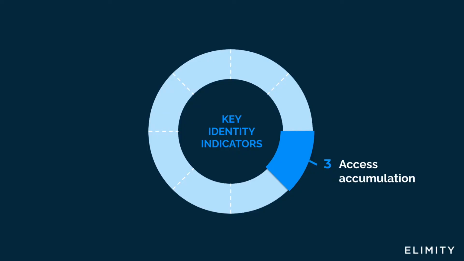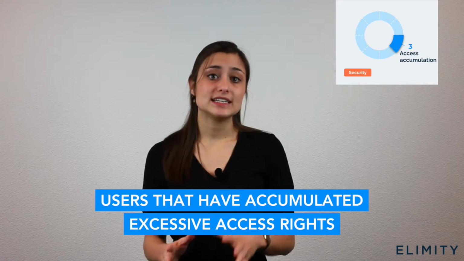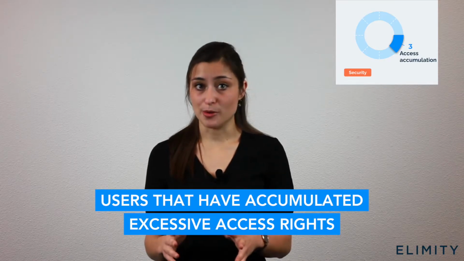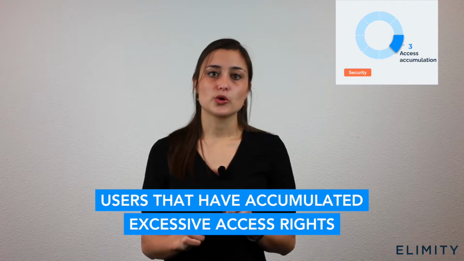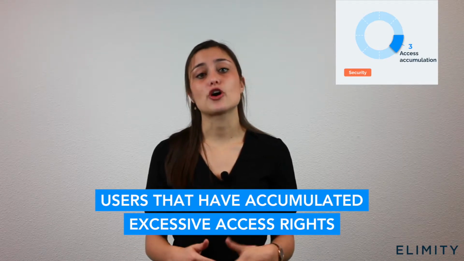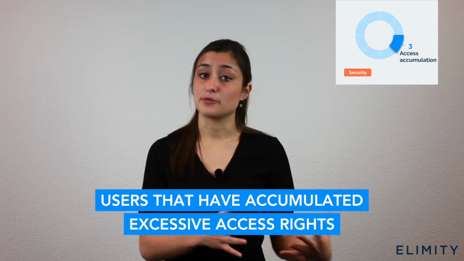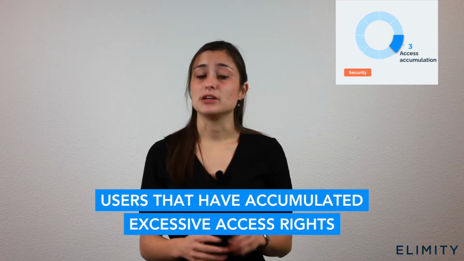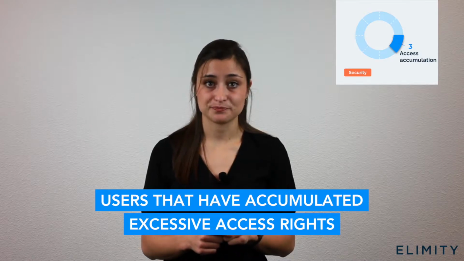The category access accumulation is about users that have accumulated far more access rights than they need to do their job. Finding these often boils down to finding outliers. For example, users that have far more access rights than their peers, or users whose access pattern deviates from a certain access profile.